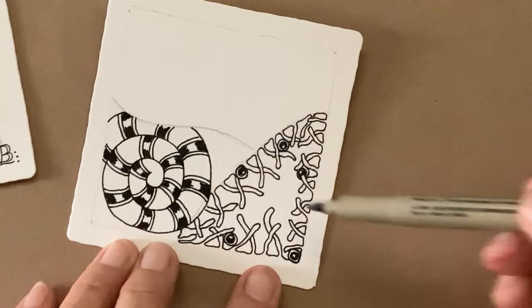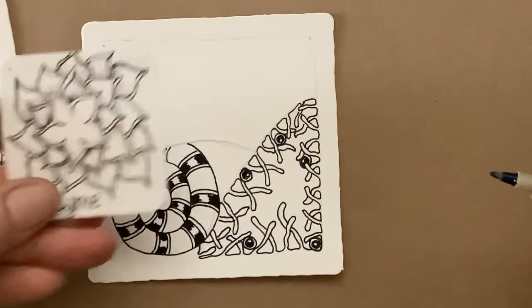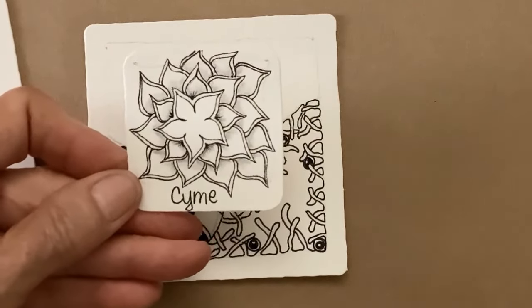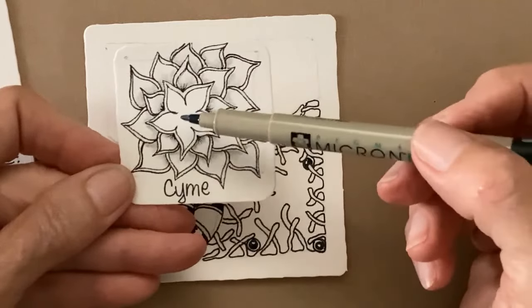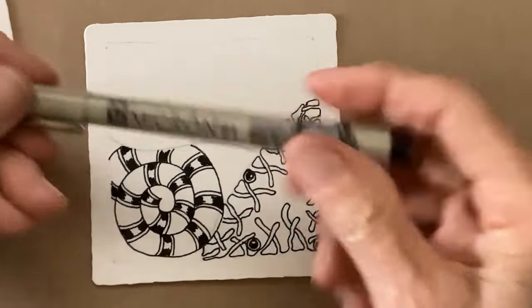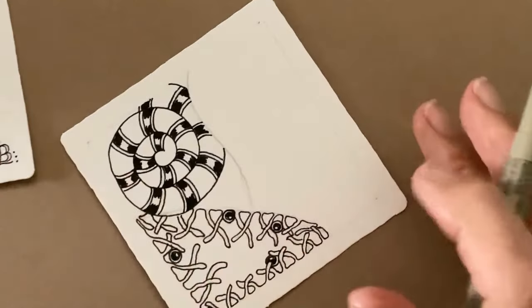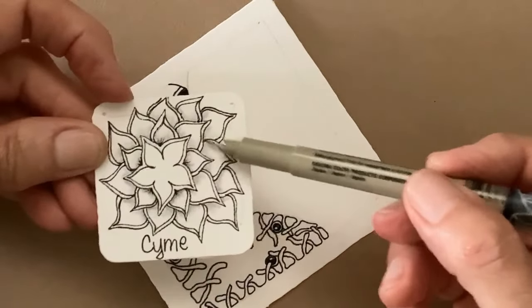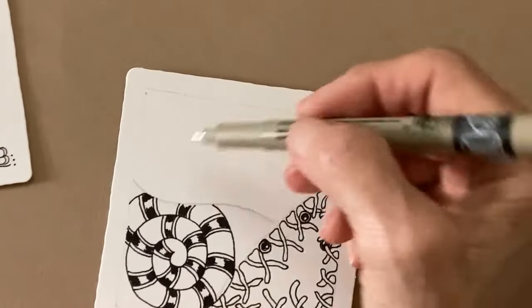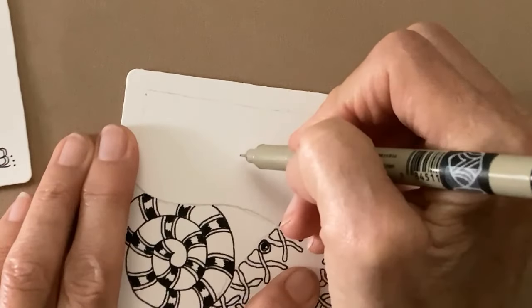Okay, so that's bumper. And next I'm going to do Cyme or Cyme. I'm never sure how to pronounce that. Excuse me. And for this one, I'm going to switch to my Micron 01, just because there's a lot of little auras on here, and I think it would be easier to do it with my 01.